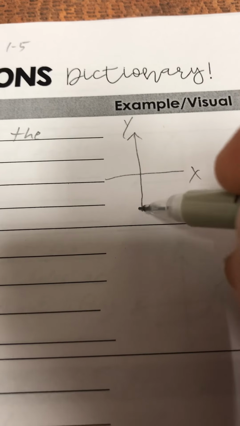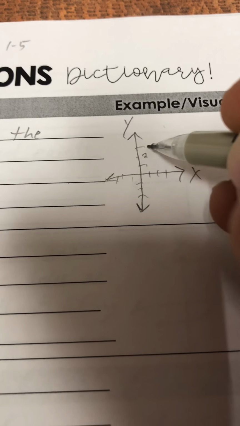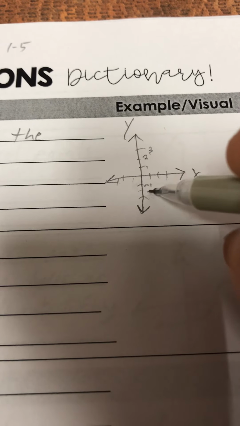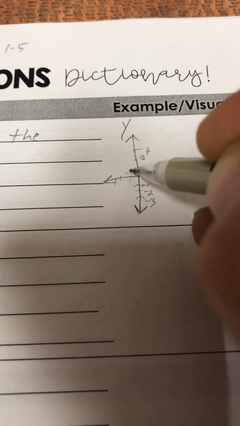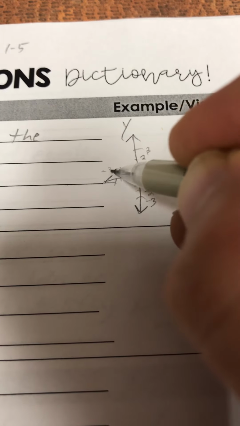There's arrows, it keeps going in both directions, negative and positive. 1, 2, 3, 1, 2, 3. You could even number them 1, 2, 3, -1, -2, -3, if you want to draw an example or a visual.